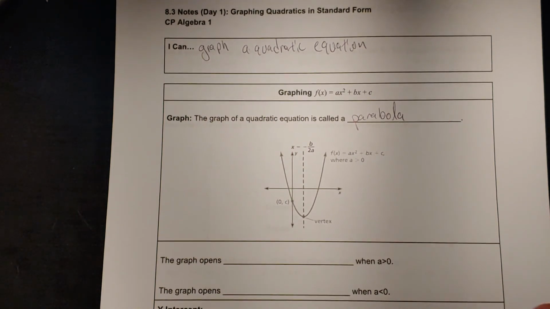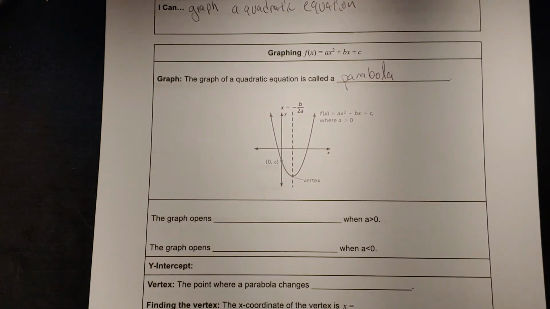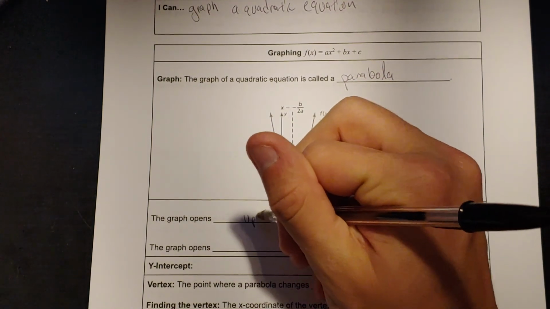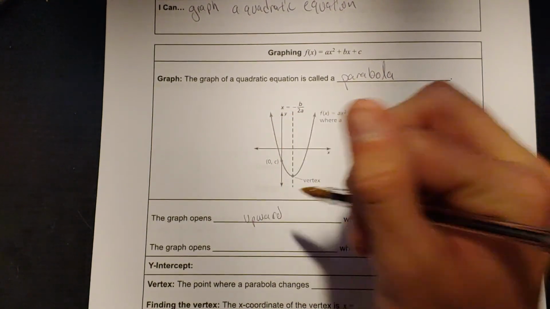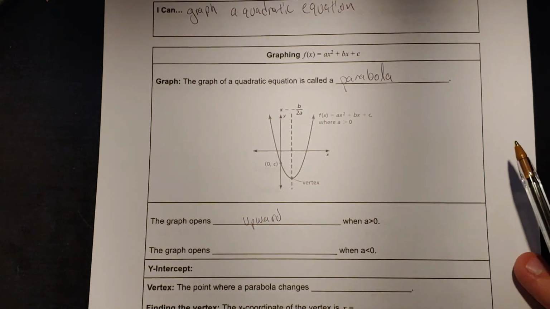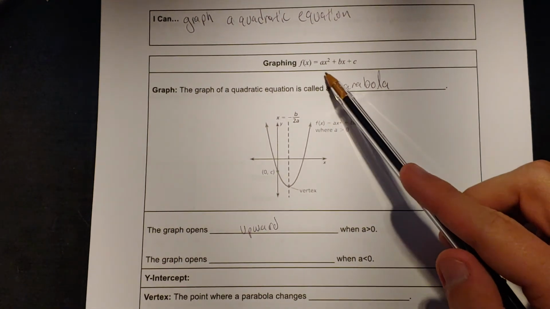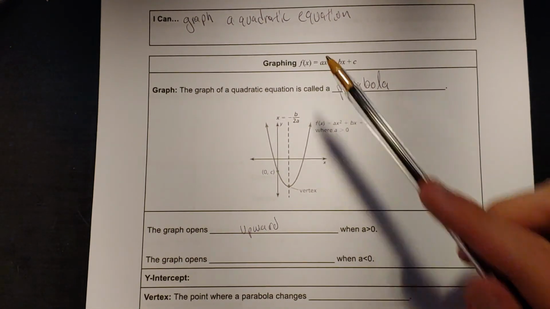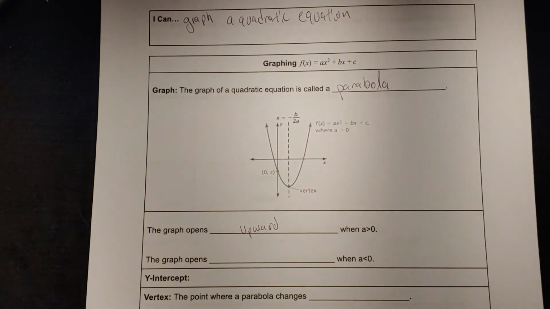So when taking a look at just the equation, you know that the graph opens upward when a is greater than 0. If you remember, a was the number in front of our x squared. When that is positive, we're going to open up.